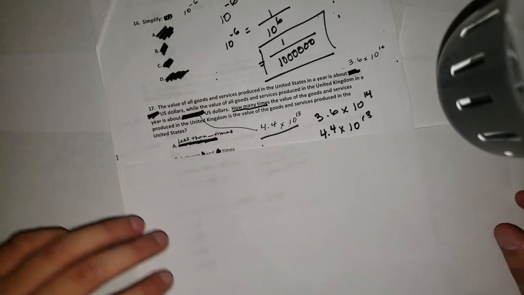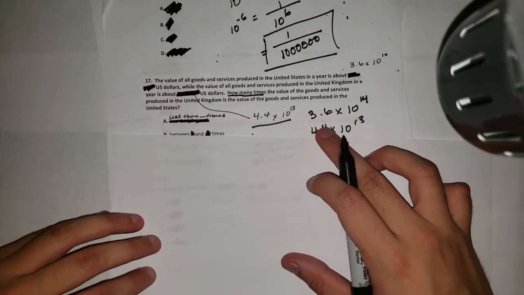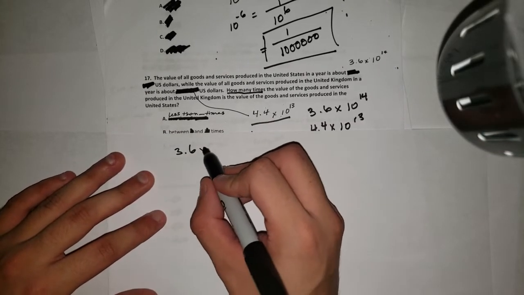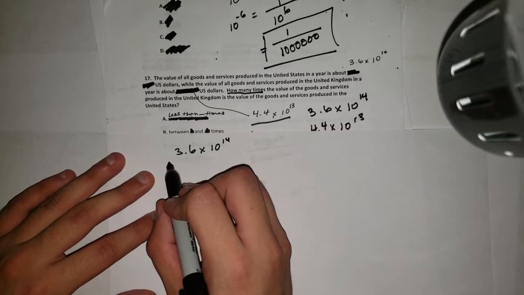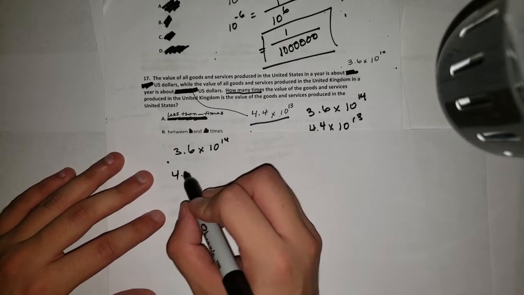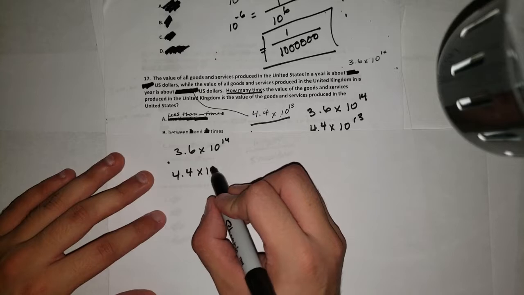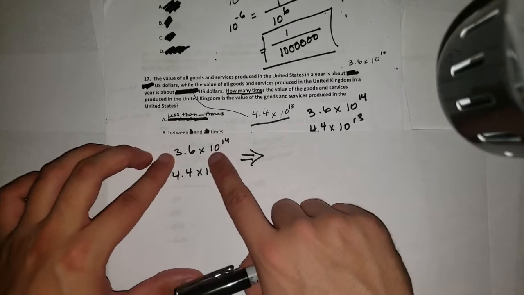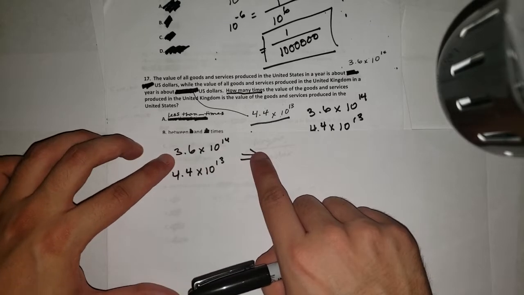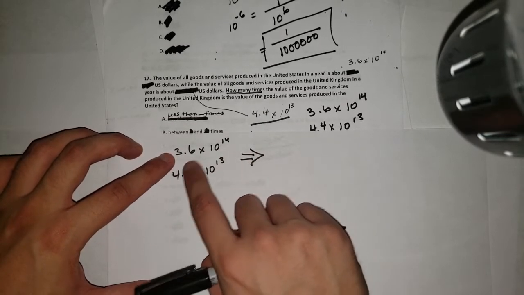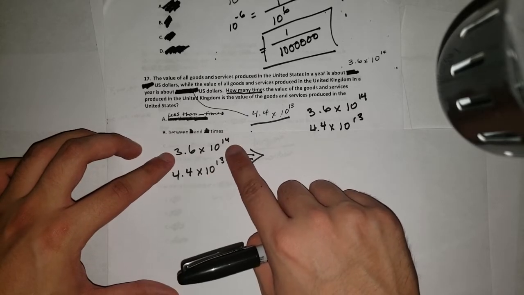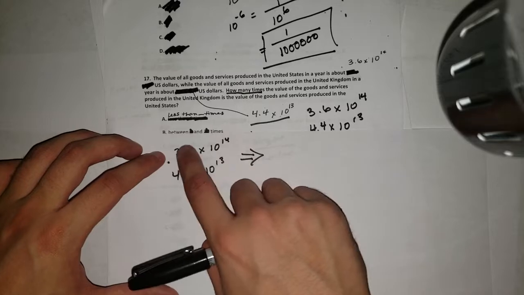Okay, so what I'm going to do is go to the side and let's work that out. We have the numbers here: 3.6 times 10 to the 14 and 4.4 times 10 to the 13. Let's see which one of these is larger. Well, it's not this one, right? Because the exponent on the 10 here is only 13, while the exponent on this one is 14. So this one is going to be the larger number.